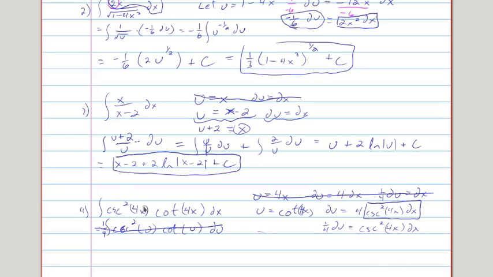Okay, so I'm going to substitute u in for cotangent, and I'm going to substitute cosecant squared dx in for du, and then I'll have to throw that 1/4 out front. So this is really 1/4 integral of u du. And now that becomes 1/4 u squared over 2, which is cotangent squared of 4x over 8.